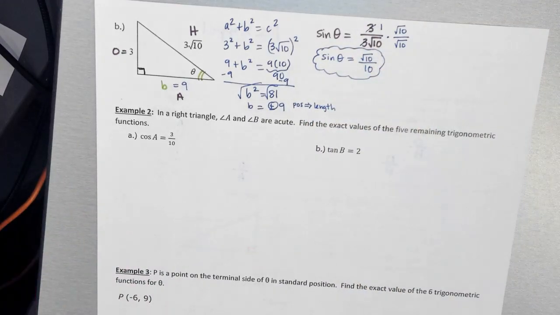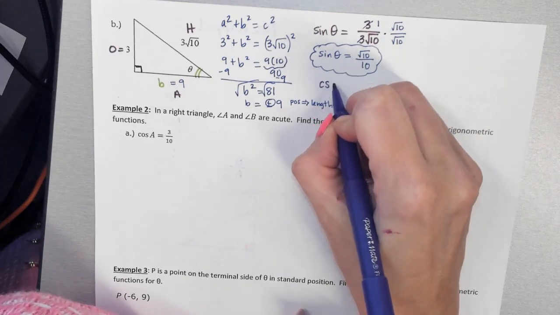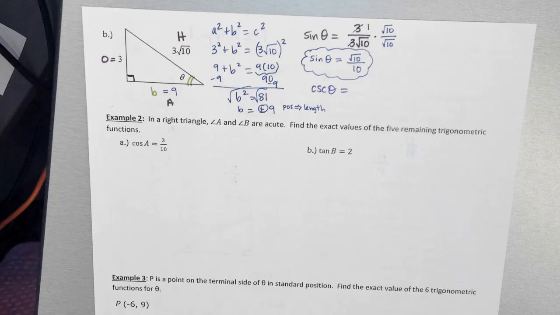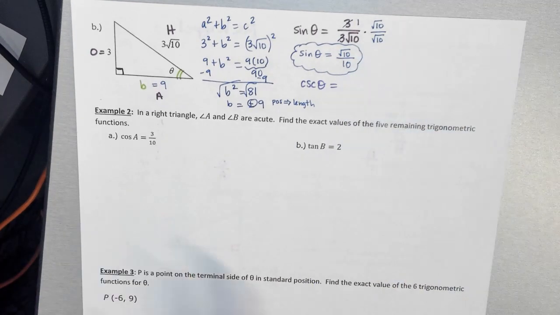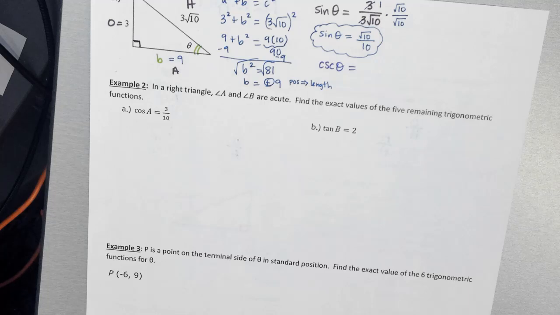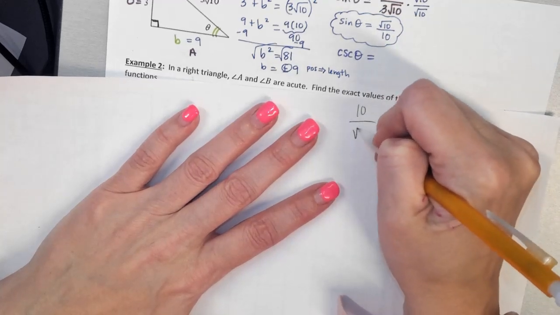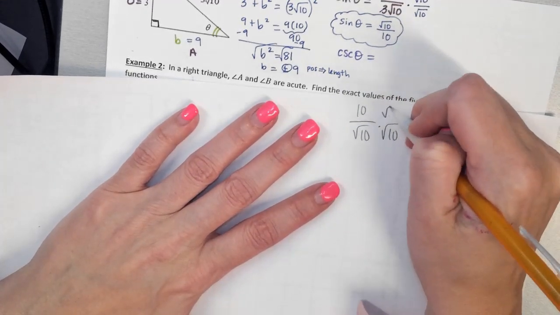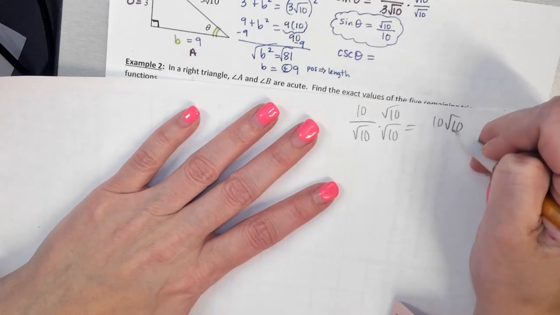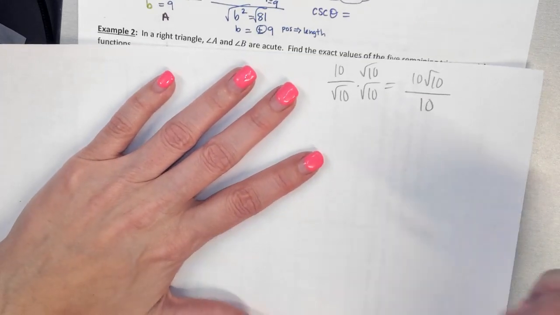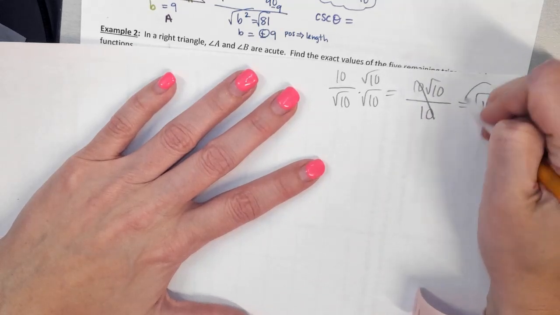Now the next thing that I would find is the reciprocal. So the reciprocal of sine is the cosecant. When you do the reciprocal though, if you were to do the reciprocal of your final, and you can just watch me with this because I'm going to show you a better way. When you do the reciprocal, you would end up with a radical in the denominator again. And if you ended up with a radical in the denominator again, then we'd have to rationalize, and you'd have 10 root 10 over 10, and then what would happen here? Yep, you would end up with the square root of 10.